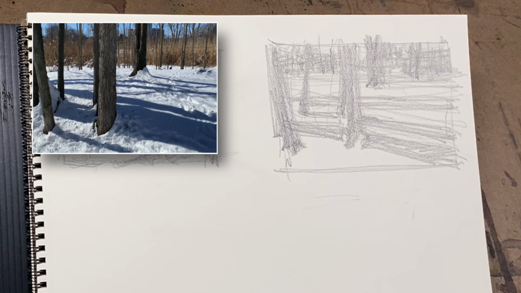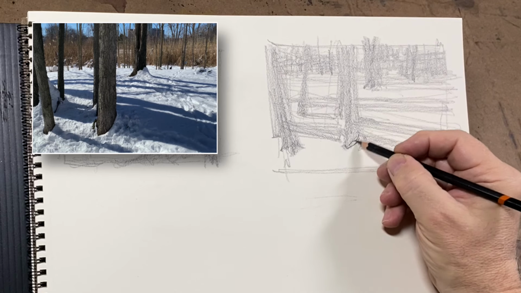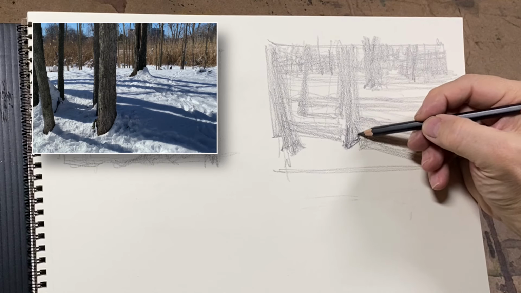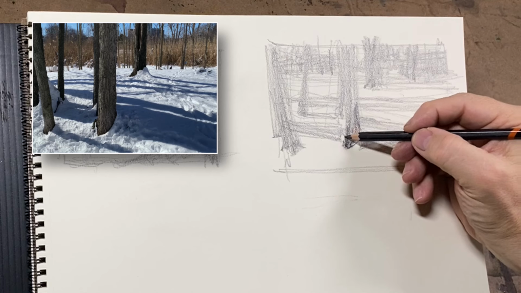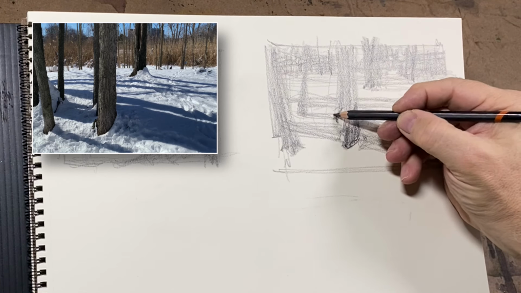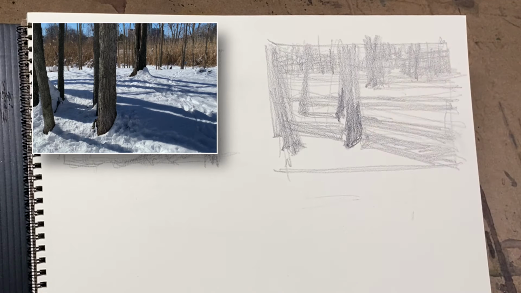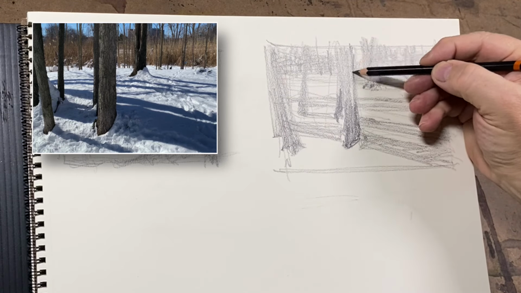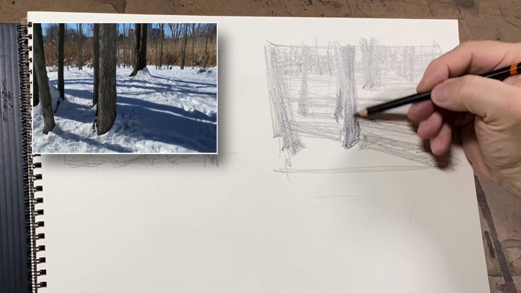Well, let's develop it just a little bit before we move on to the next one, especially down here near the base of the tree. We can start to find the interesting shapes that are created. In such a strong light, it can be difficult to see nuance. That's why I'm giving myself a little liberty to create that and not be so strict about following the exact shapes or shading in the photograph.